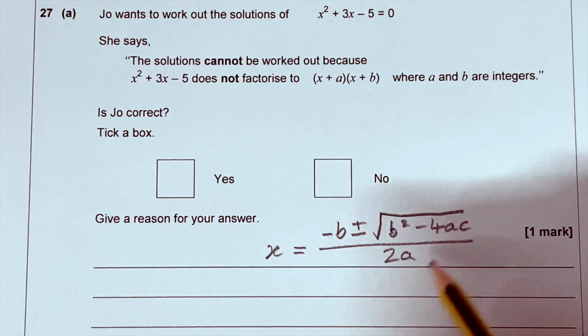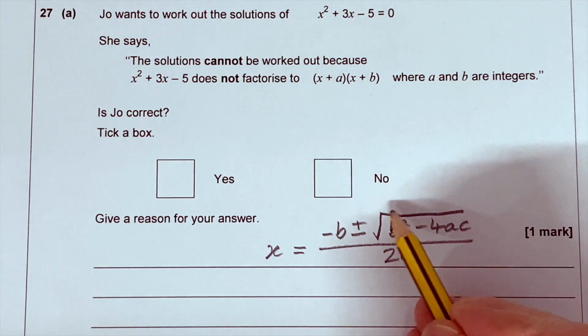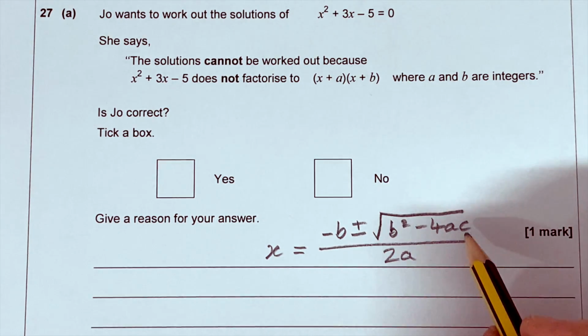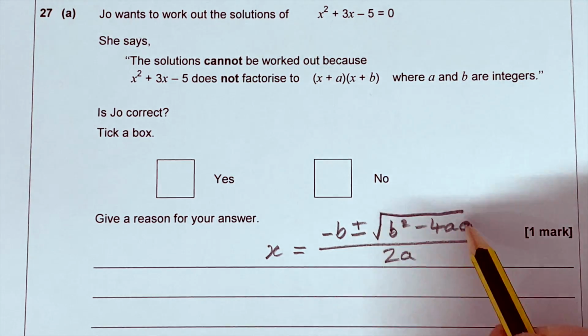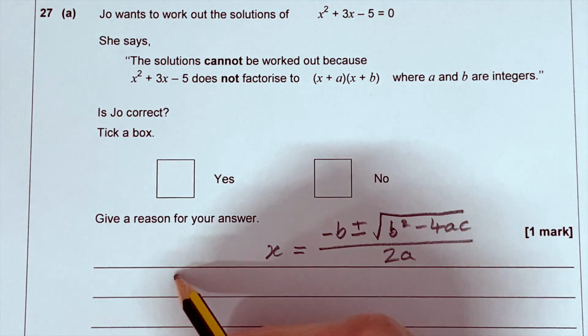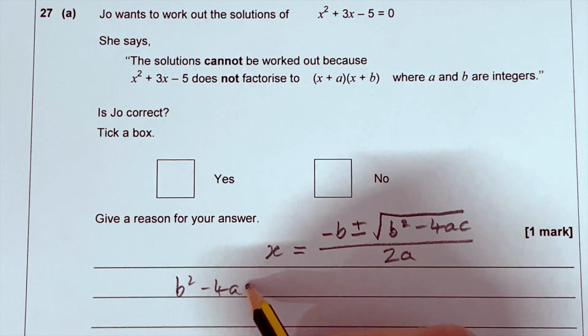Now, this formula will always work if that bit is a positive number. If that's negative, it can't work because you can't square root a negative. But if that's a positive number, it'll work. So let's just test that out. We need to see if b squared minus 4ac is positive.